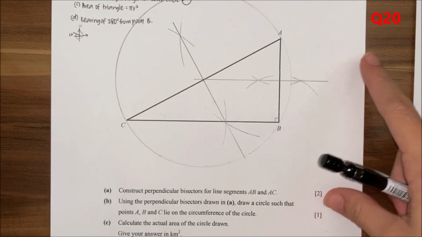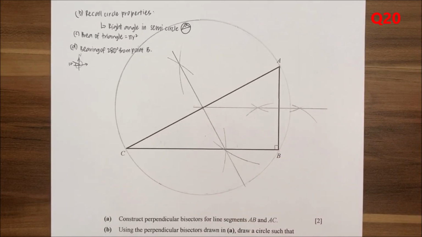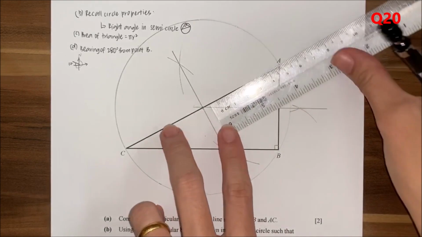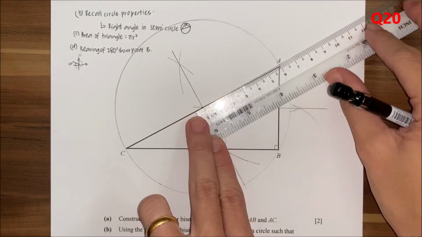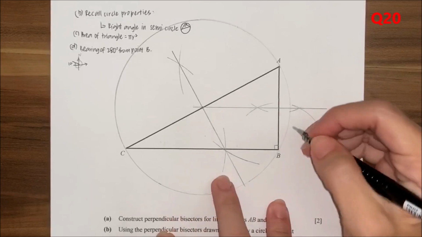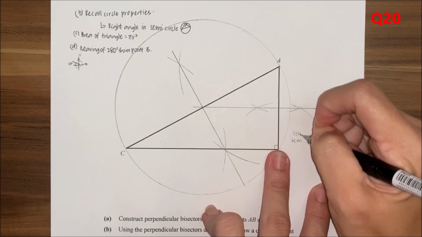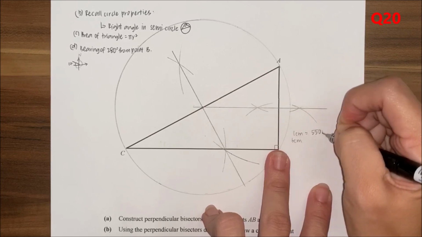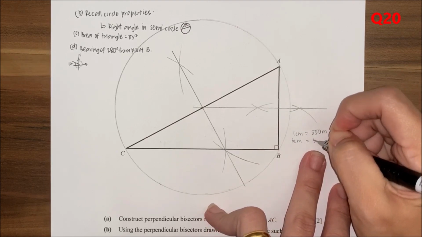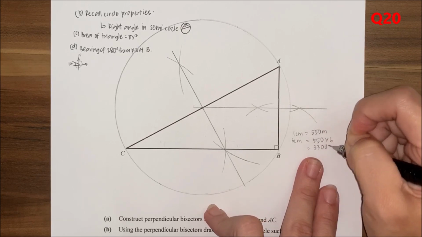In part C, you want to calculate the actual area of the circle drawn. So this is the circle that you have. If you want to find area of this circle, you need the radius. So you just measure your distance here, the radius of this circle that you have drawn. So it's about 6 centimeters. You know that 1 centimeter represents 550 meters. So 6 centimeters represent 3,300. So you times 6, you get 3,300 meters.